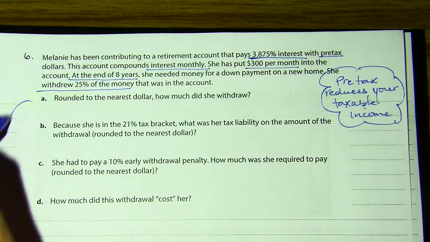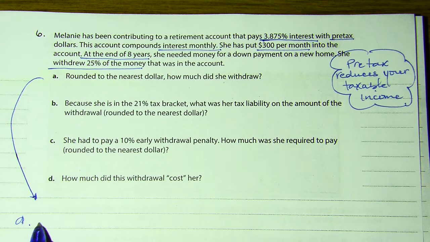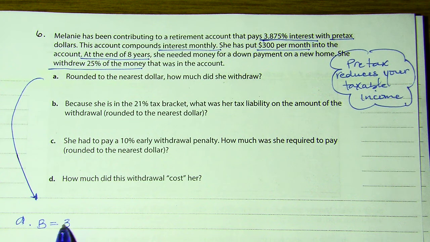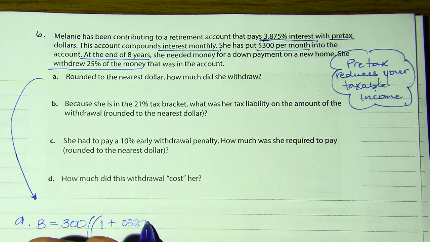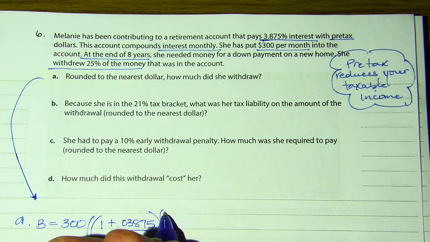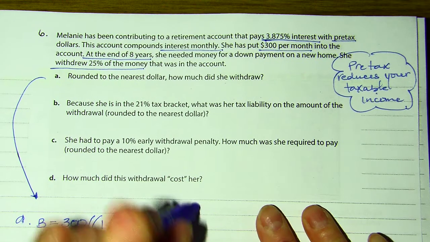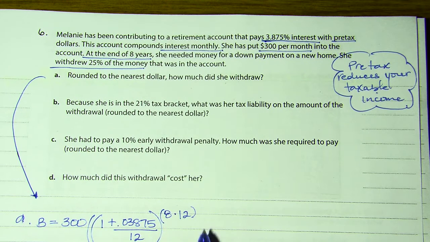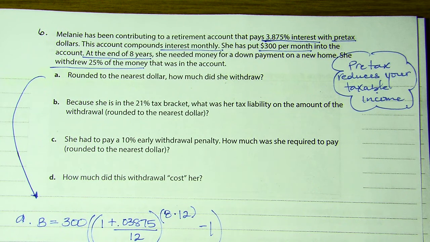So part A is going to be a little long. I have to use that formula. So the balance equals, she's been making monthly payments of $300 times 1 plus her rate divided by 12, to the power of 8 times 12, minus 1, divided by her rate divided by 12.